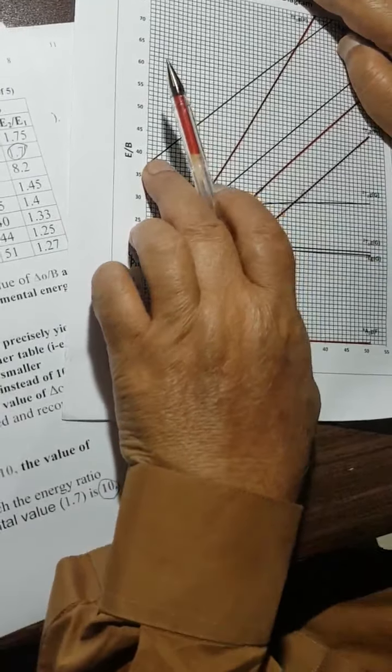For 20, I have recorded 29 as the E2 value. Now let's go from here, up and stop here, and then make a left. We come here. What is that? It is 29. Similarly, you do this and you do this.